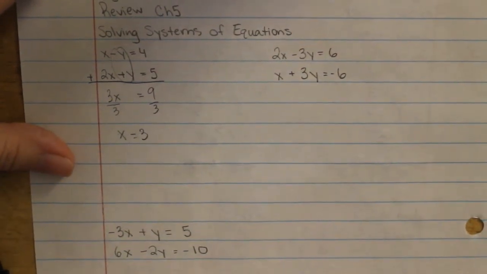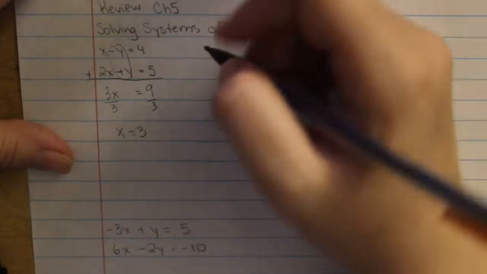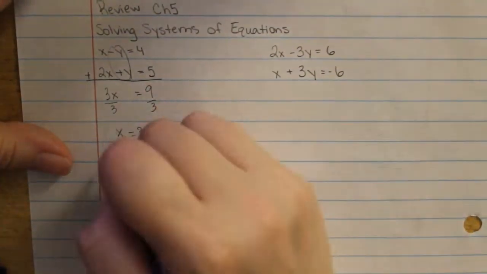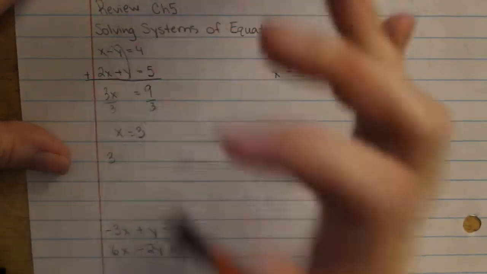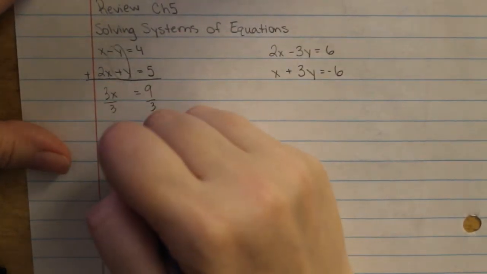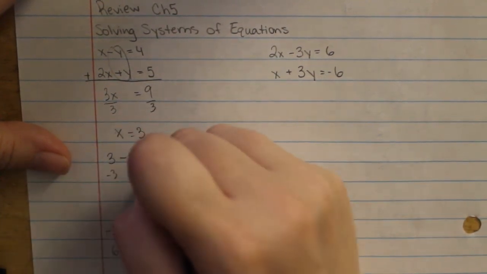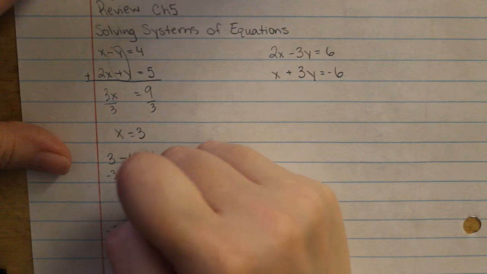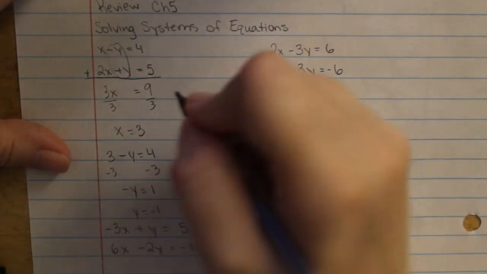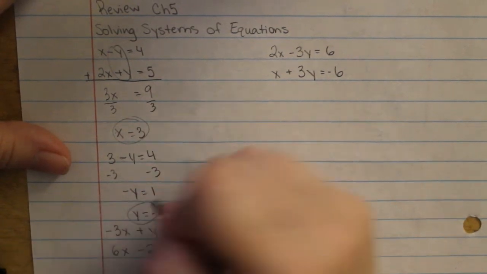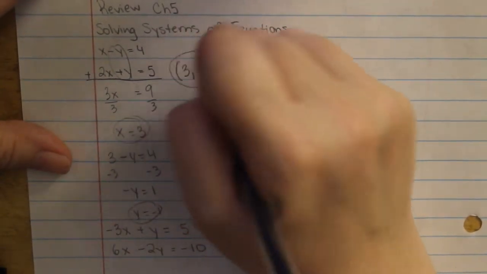To solve this, all I have to do is plug this back in here. So let's just do this. 3 is x, so 3 minus y equals 4. Subtract my 3. And I have negative y equals 1, which means y equals negative 1. So there you can see my x is 3 and my y is negative 1, so I just write this as 3 comma negative 1.